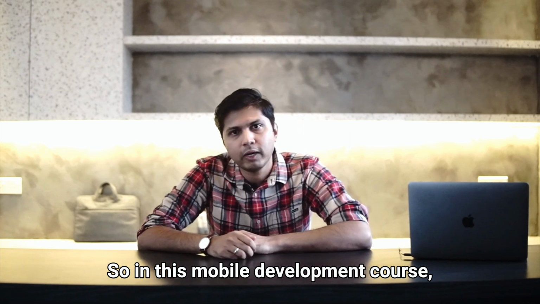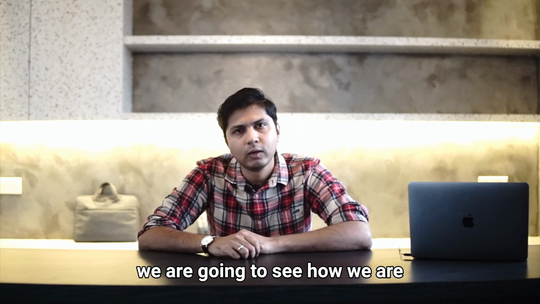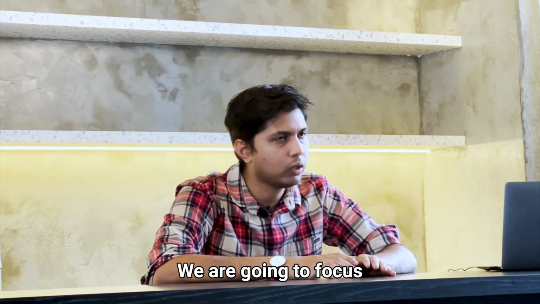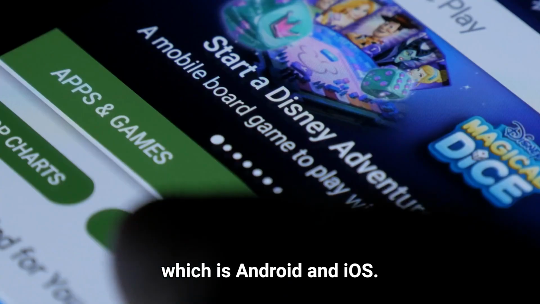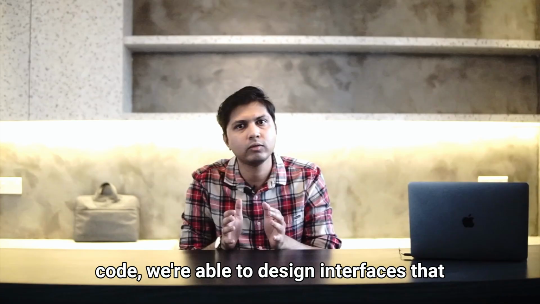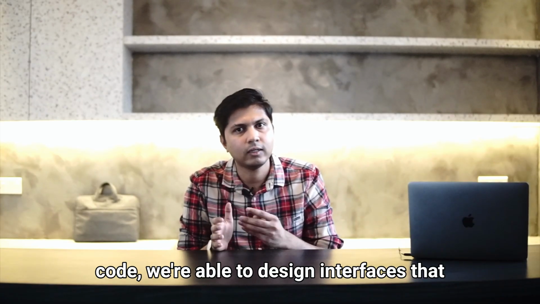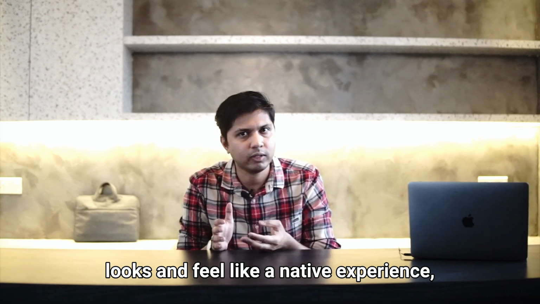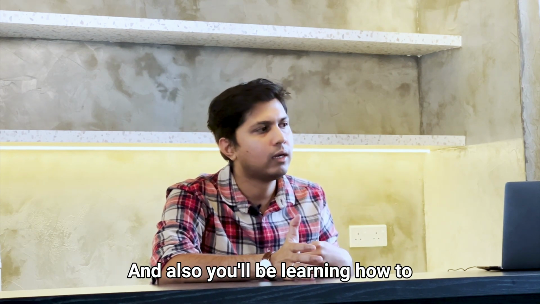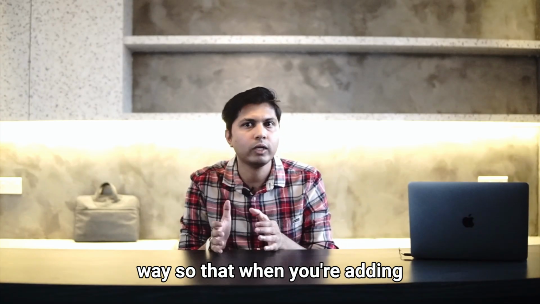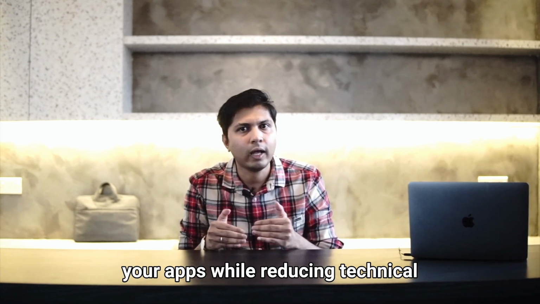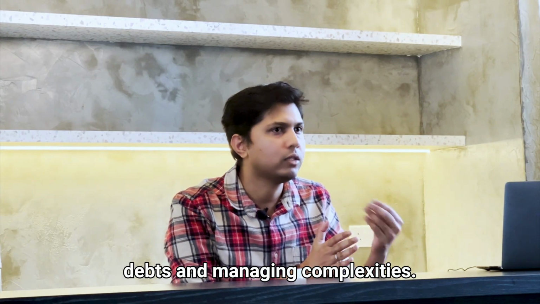So in this mobile development course, we are going to see how we are going to use Flutter, which is a recent framework developed by Google. We are going to focus on two basic platforms, which is Android and iOS. And we're going to see how, when we write code, we're able to design interfaces that look and feel like a native experience both for the Android and iOS platforms. And also you'll be learning how to structure your app in a good way so that when you're adding more features, you're able to scale your app while reducing technical debts and managing complexities.